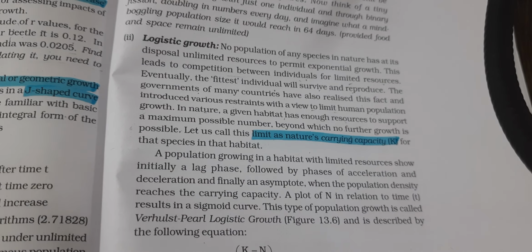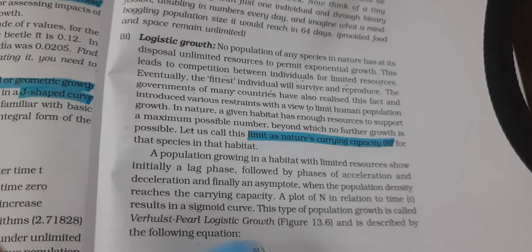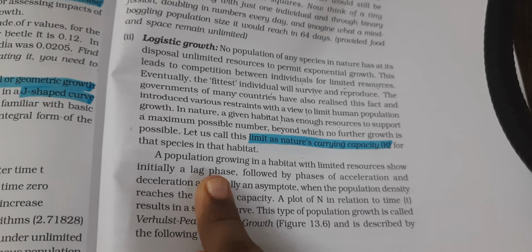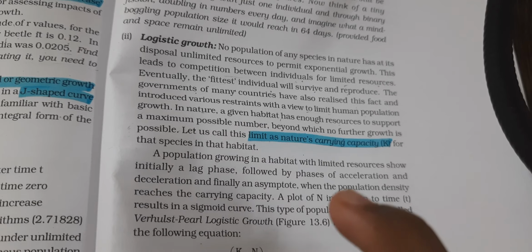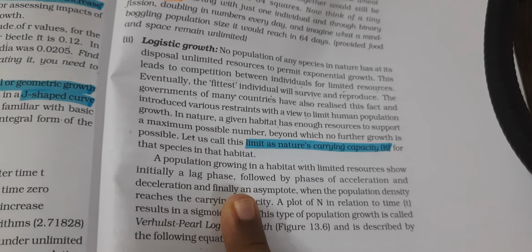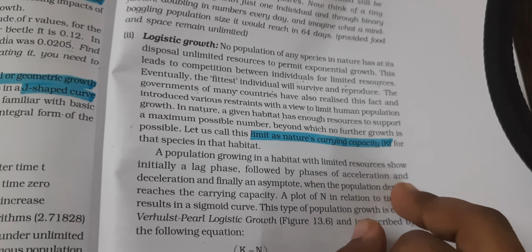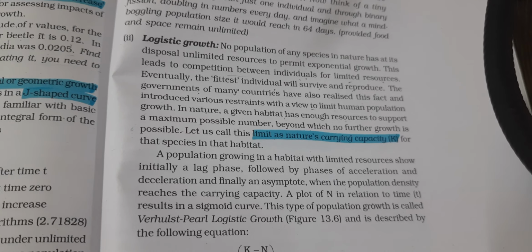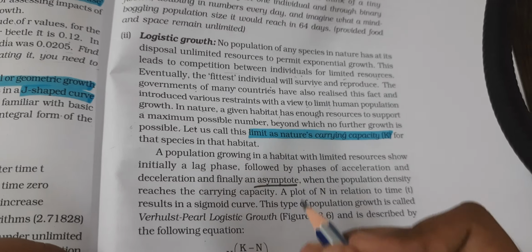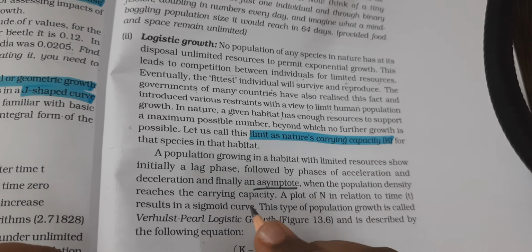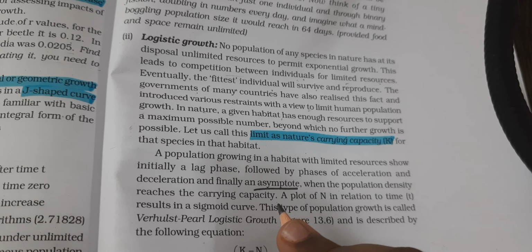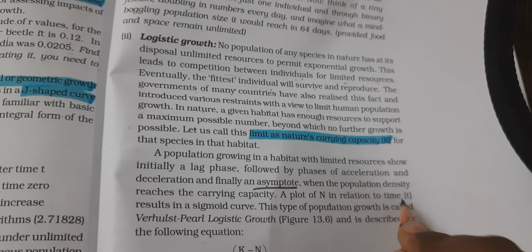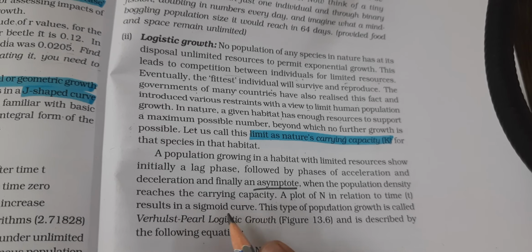Basically, carrying capacity. Population growth in a habitat with limited resources shows initially a lag phase. It is followed by phases of acceleration and deceleration, and finally an asymptote, when the population density reaches the carrying capacity. So a plot of N in relation to time t results in a sigmoid curve.